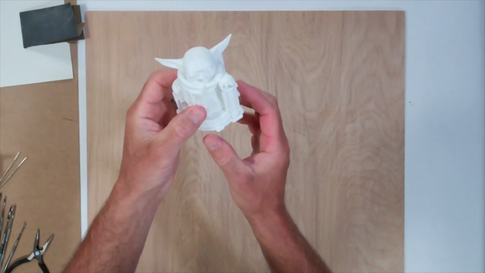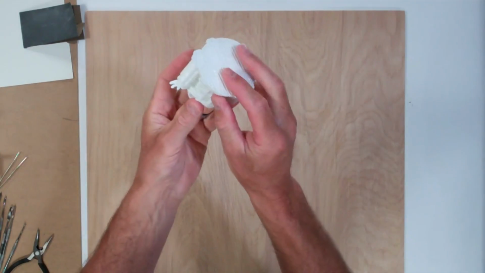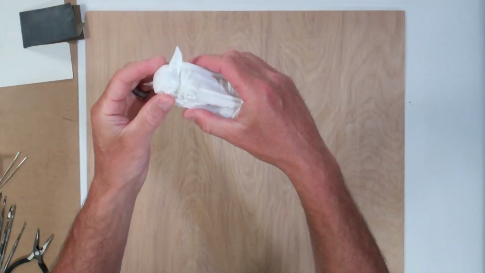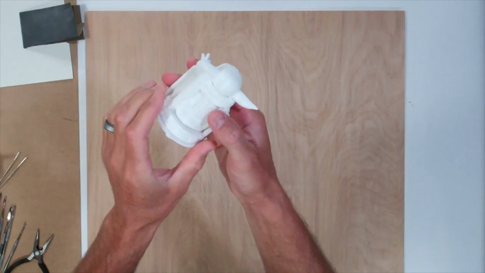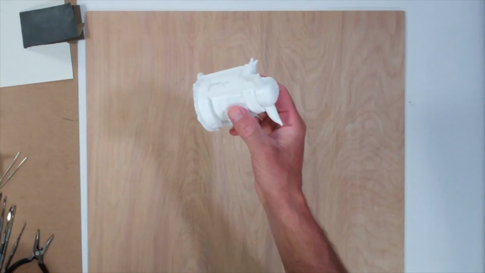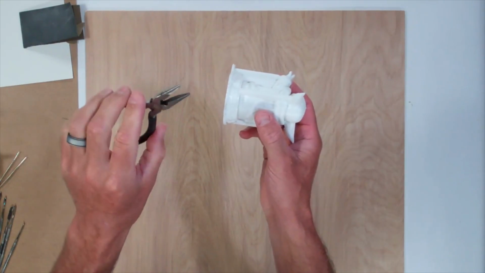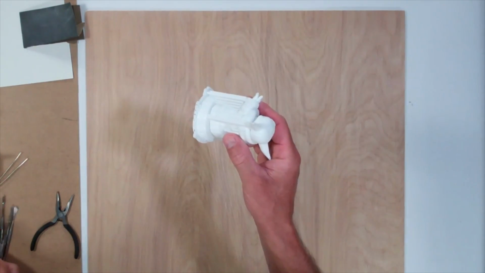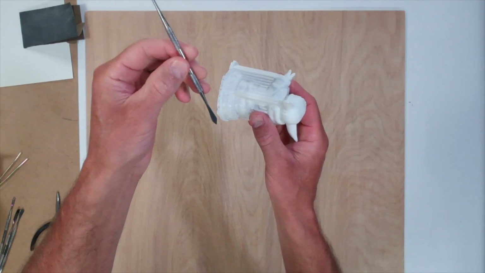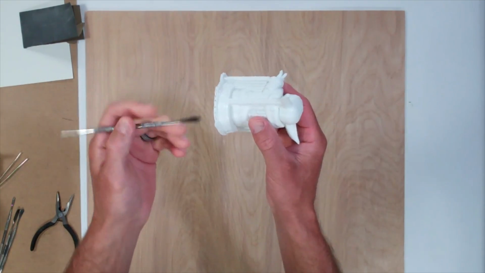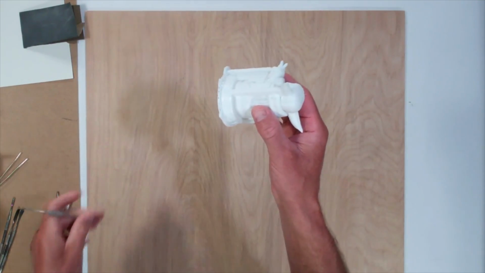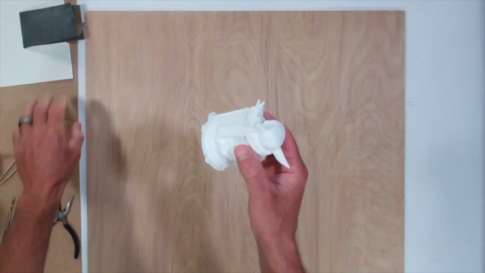Okay, so we have our Baby Yoda print, and there's a raft on the bottom, there's supports around the outside, and just a couple of quick things to clean up. The tools that I'm going to be using to clean it up are needle nose pliers. That's always my go-to. And I have a bunch of modeling tools, sculpting tools, and those are nice to get into those cracks and crevices and help you clean up the model a little bit further.